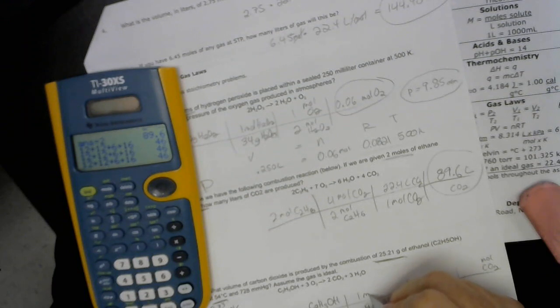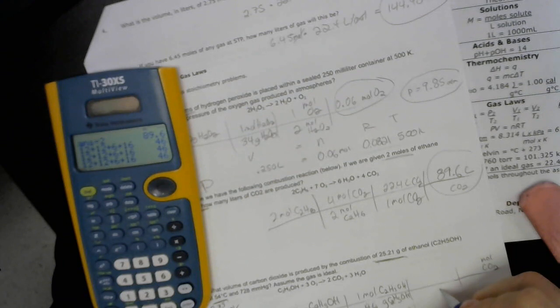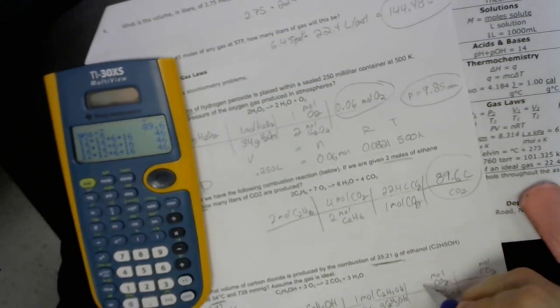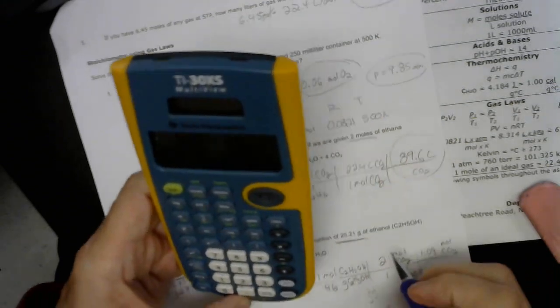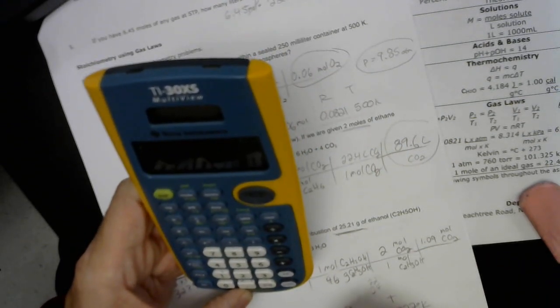Okay, and 1 mole C2H5OH. And we have moles of C2H5OH, and we have moles of CO2. This is the harder problem where we convert from one to the other. 2 moles of CO2 for every 1 mole of that. That looks like a math problem. 25.21 times 2 divided by 46 grams is 1.09 moles. So we now have this 1.09.